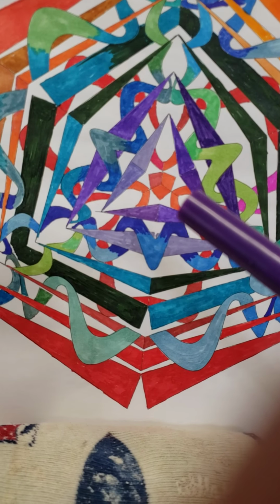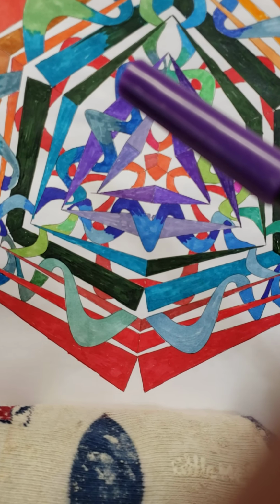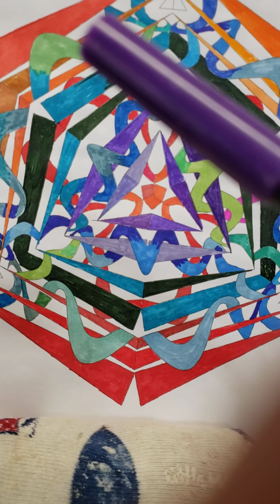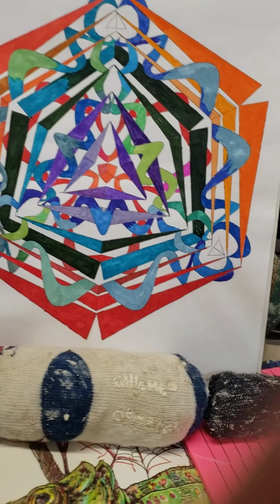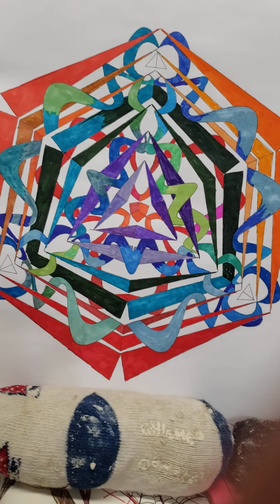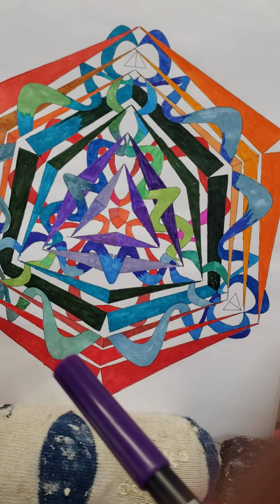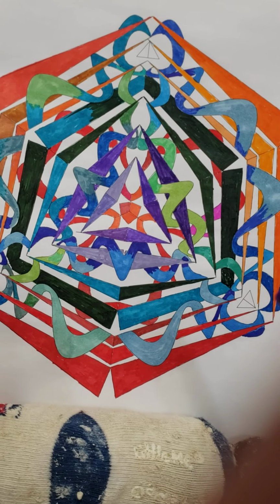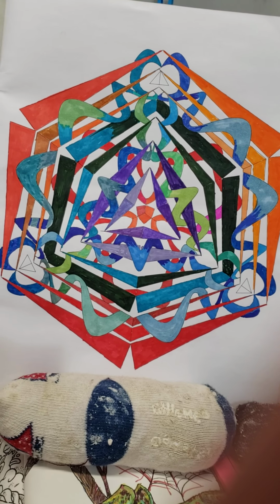So dark under here, dark there, and dark there. Shadow here, so our light source, I like the right and the left. I don't often highlight from the bottom, but as you can see, it's a little bit helter-skelter, but it still has a lot of depth.